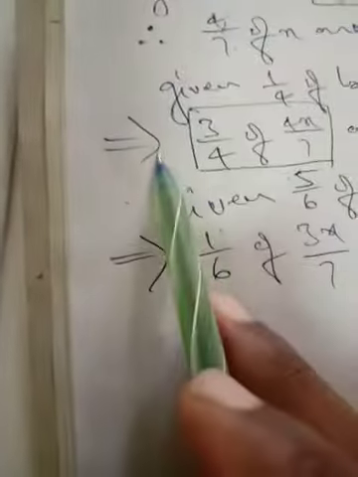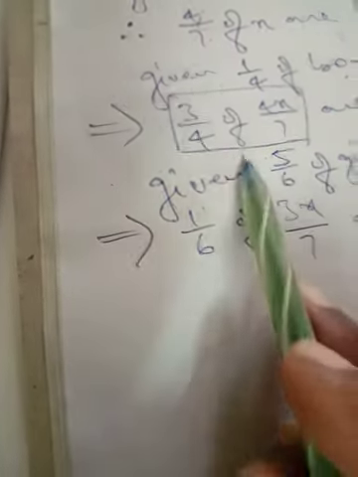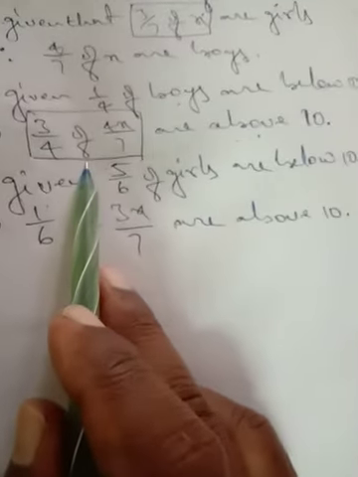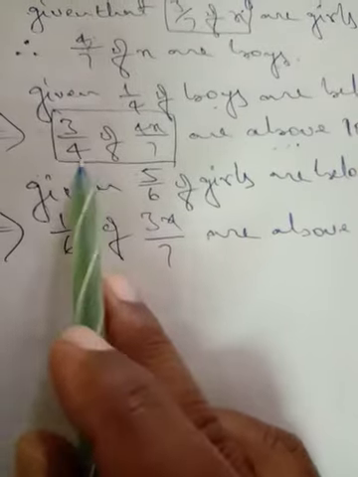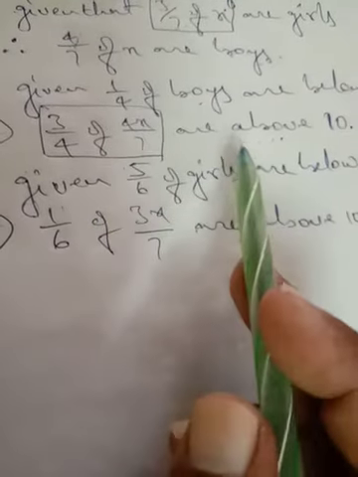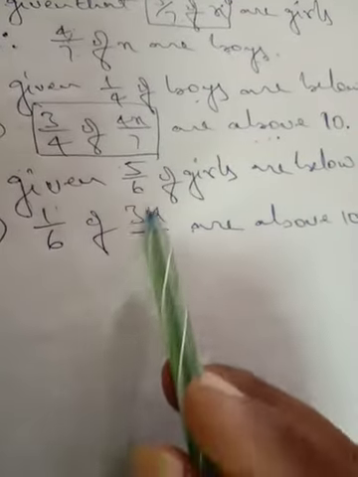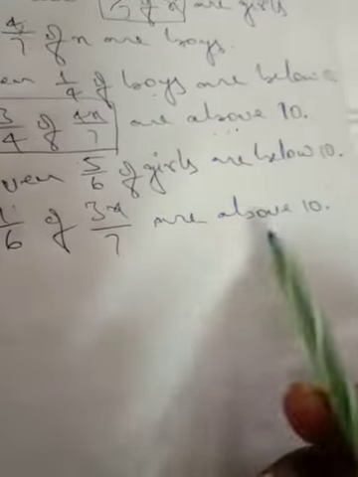Then how many people are going to be above 10 among the boys and girls? Here, see this symbol and this symbol. Two deductions have been done by us here: 3 by 4 of 4x by 7 are above 10, and 1 by 6 of 3x by 7 are above 10.